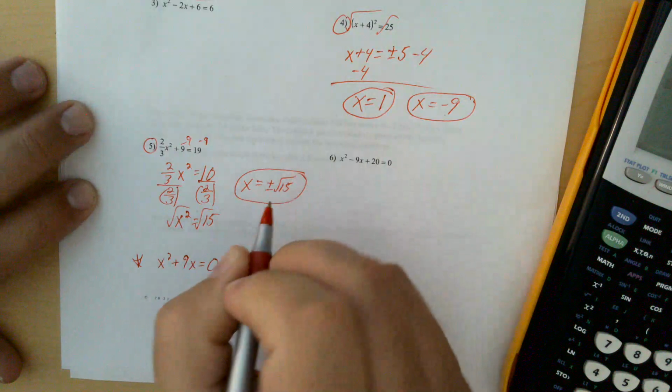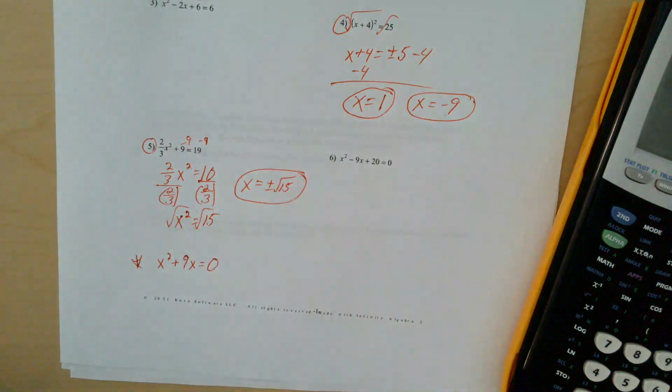And since 15 has no perfect squares, 16, of course, doesn't fit into it. 9 doesn't fit into 15. 4 doesn't. So there's my perfect squares. It's simply finished. It's in simplest radical form.